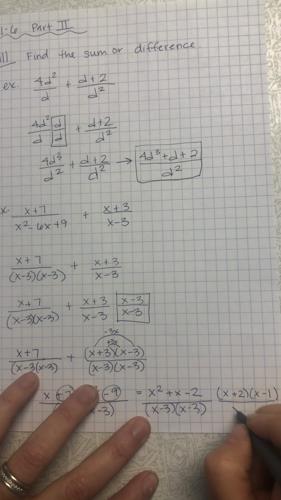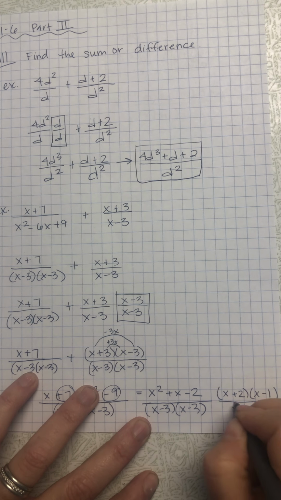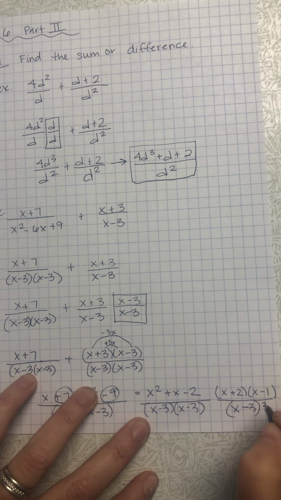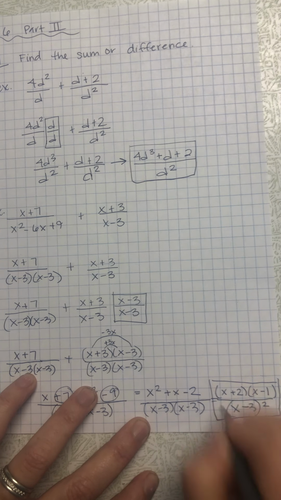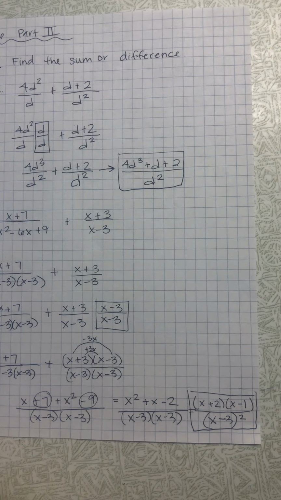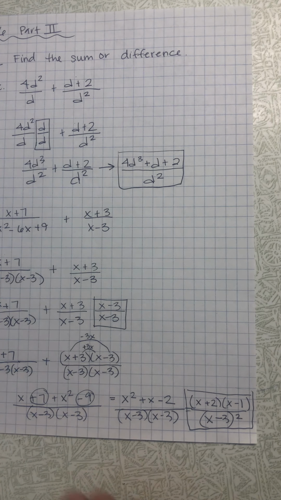None of these cancel down. I can't cancel it with any of the others, but I can write x minus 3 times x minus 3 simpler. So I'm just going to square it. All right, let's do one more example and then one for you to try.